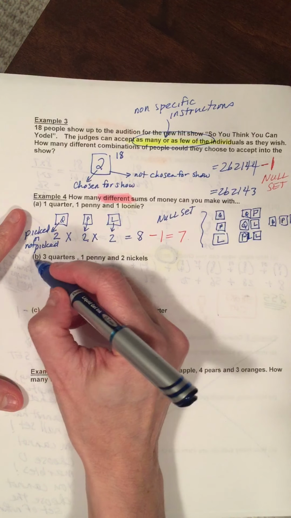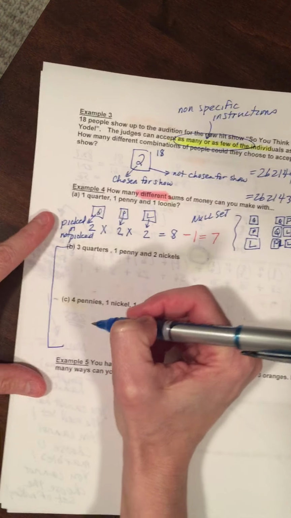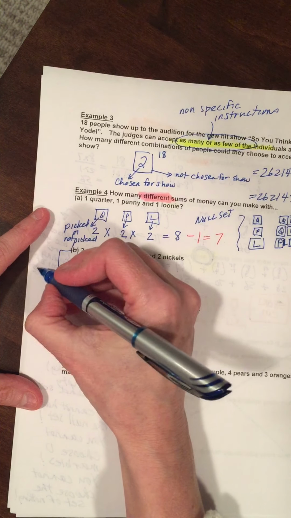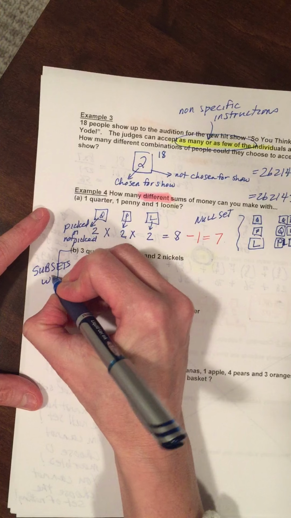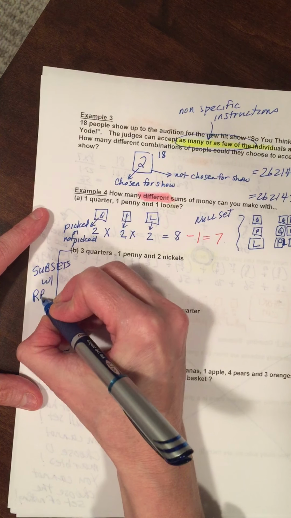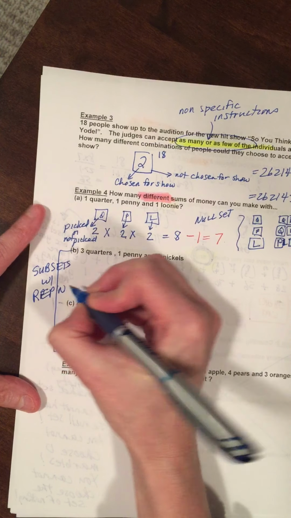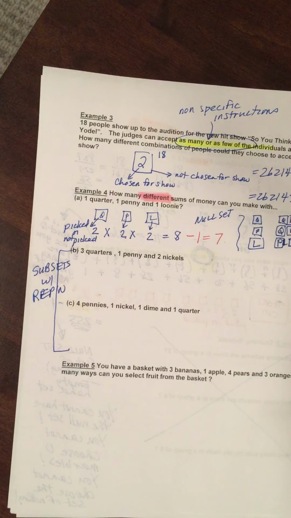Well, these next 2 examples are what we call subsets with repetition. Do you remember when we did the lesson on when we have letters that are alike?